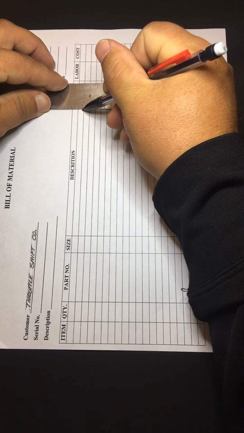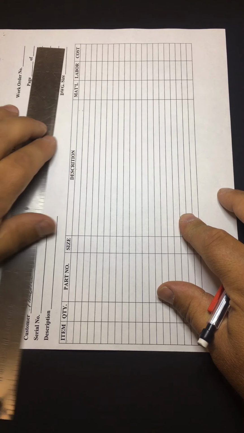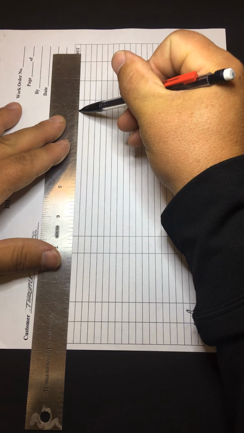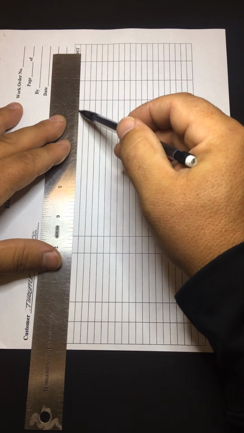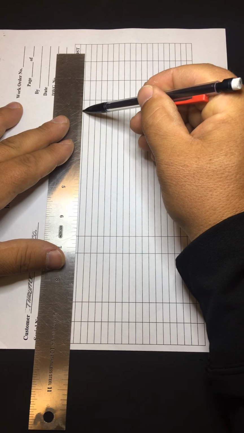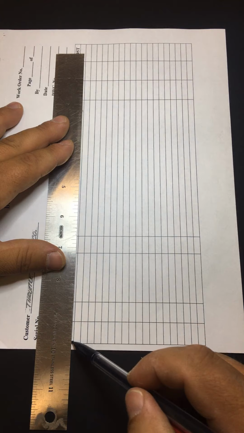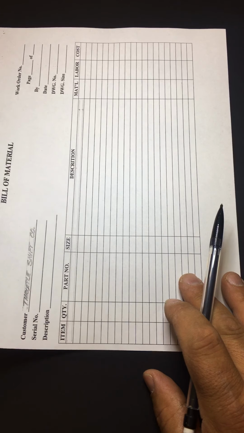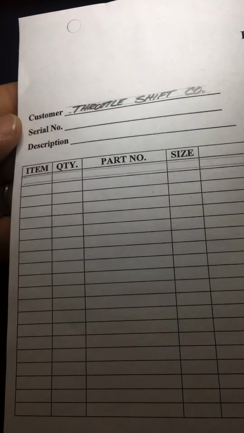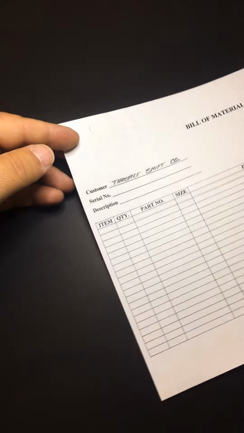I'm going to maintain my 1/8 inch spacing, and I'm going to connect my marks and draw very light guidelines. Your guidelines should also be parallel to those pre-printed lines, and you can just faintly see them. And now I begin to letter it in.